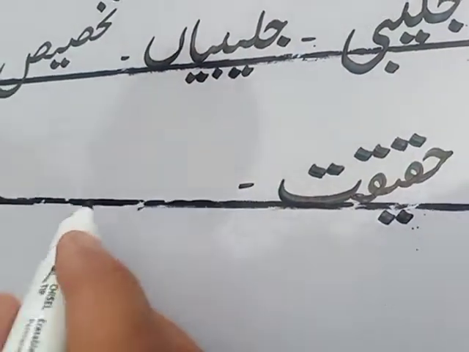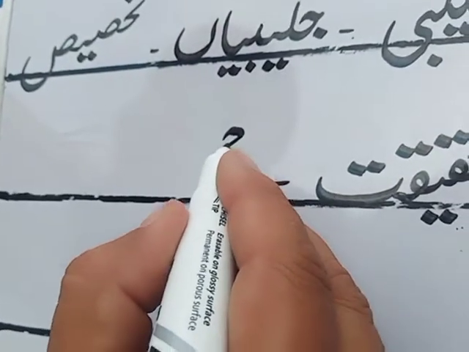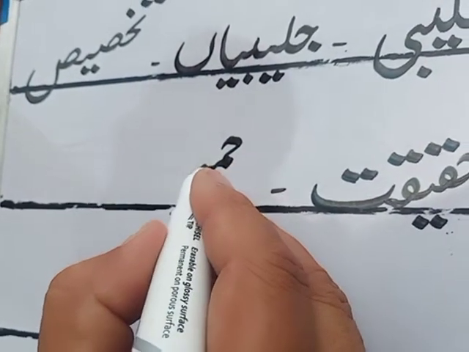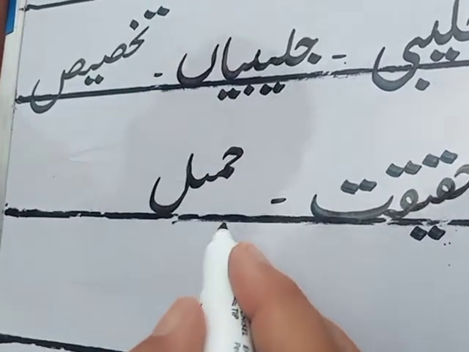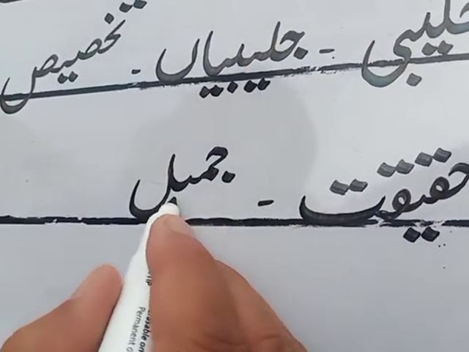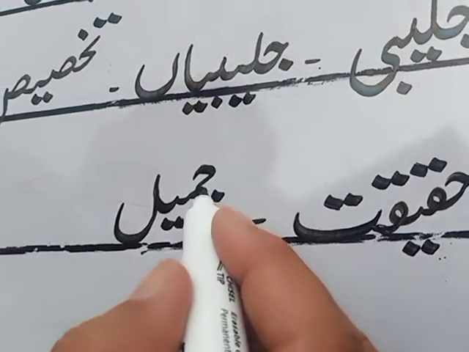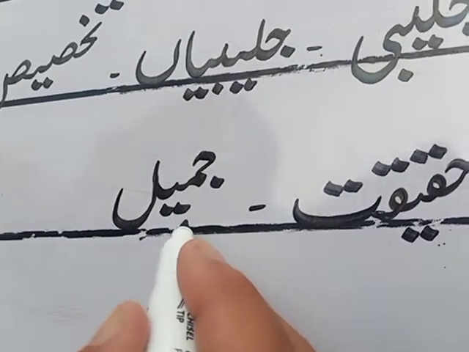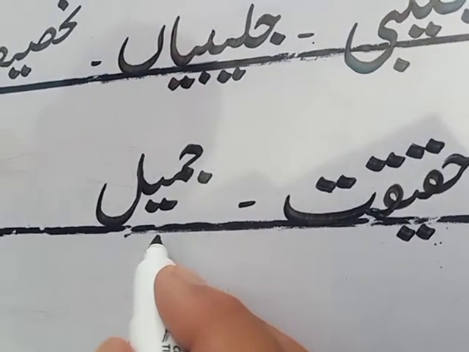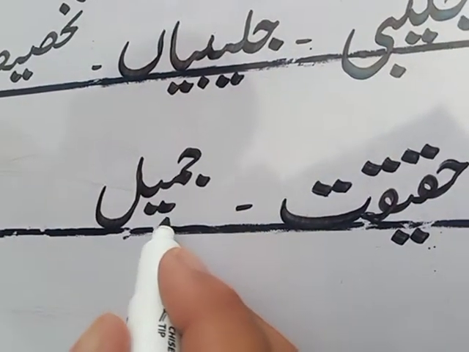Next word is, if you are going to write a long word, you can start from upper side the line. If you start this word from that side, you can go much down in the line. That way is not good.